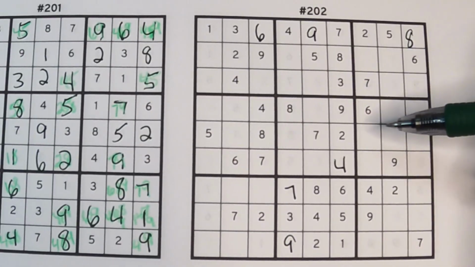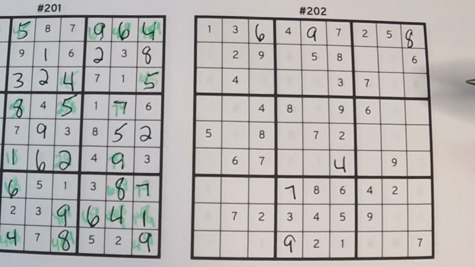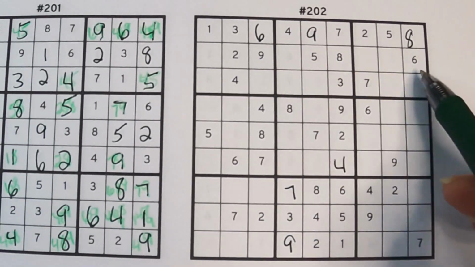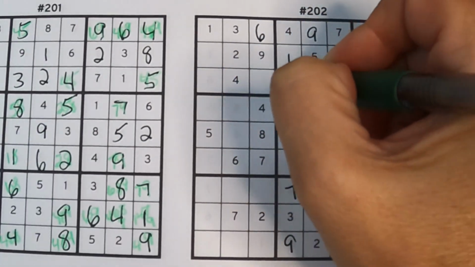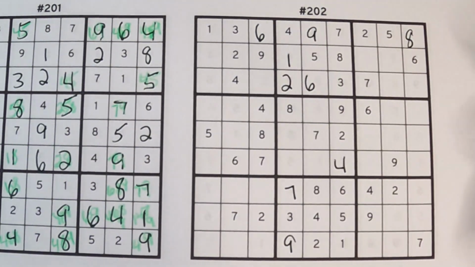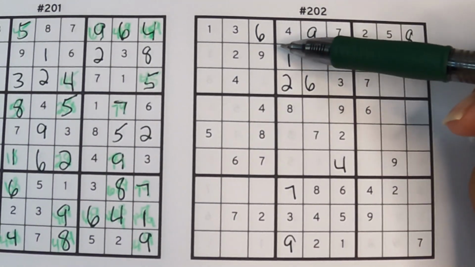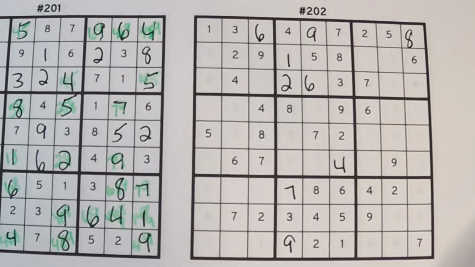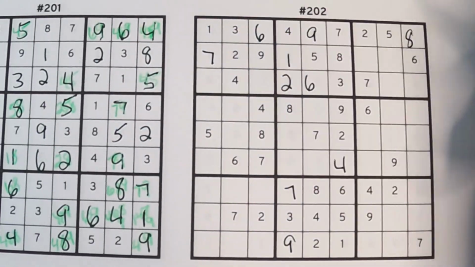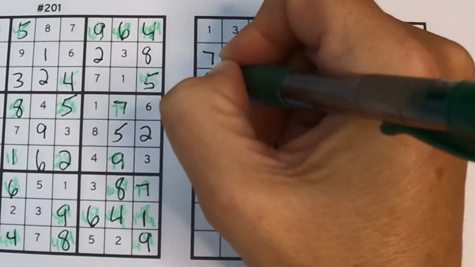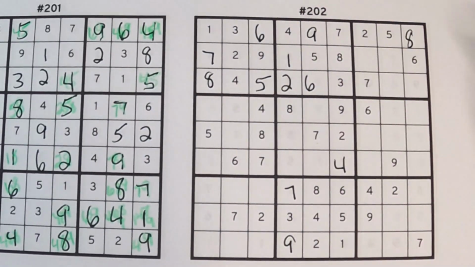For this box now, we're missing 1, 2, and 6. We've got 2 and 6 here, so this is our 1. 2 here, so 6, 2. For this box, we're missing 5, 7, and 8. We've got 5 and 8 here, so this is our 7. 5 here, so 8, 5.